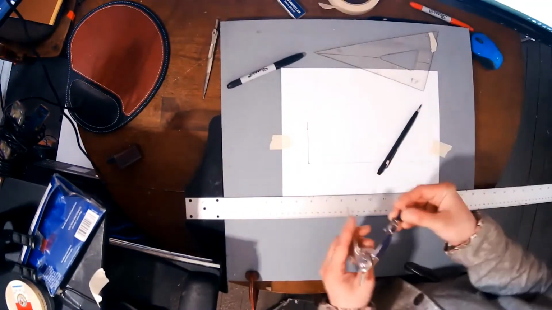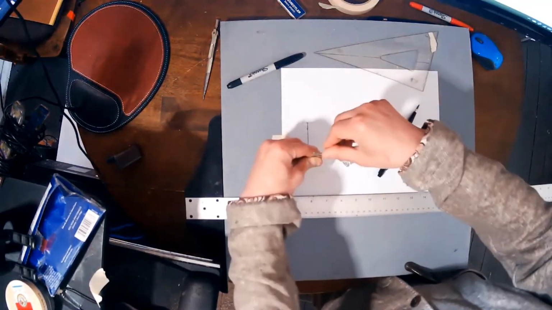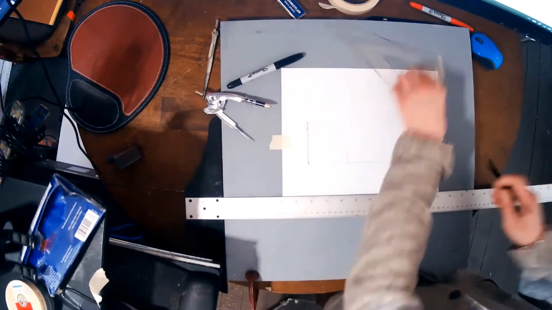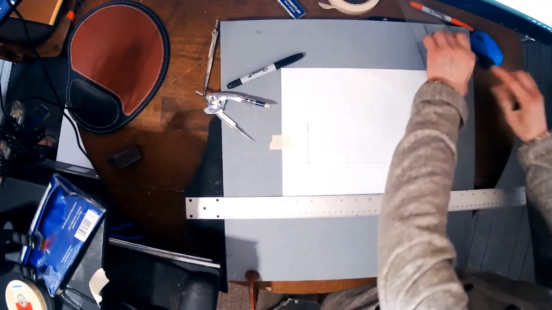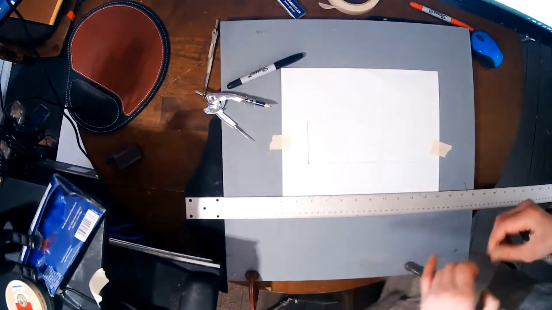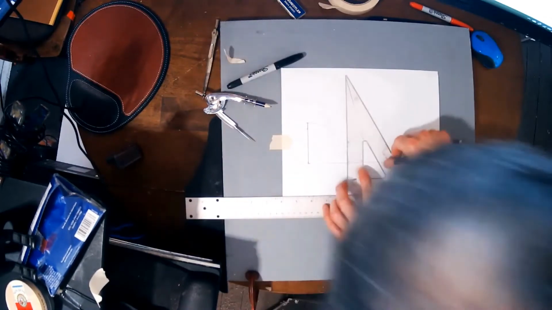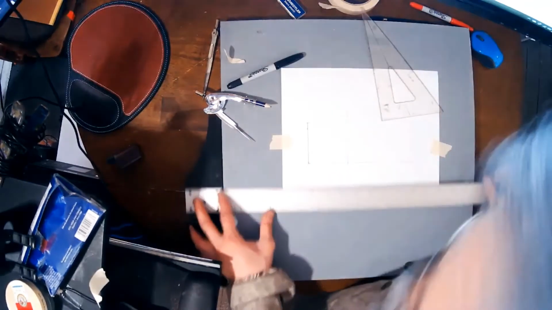Now, what I want to do from here is take this point and this point, just like in the golden ratio. I'm going to take these two points, and I'm going to transfer that from the height to the width. Having done that, I'm going to take this up.